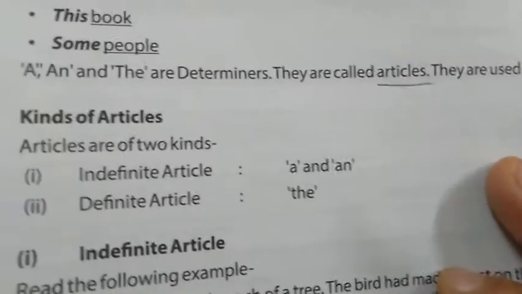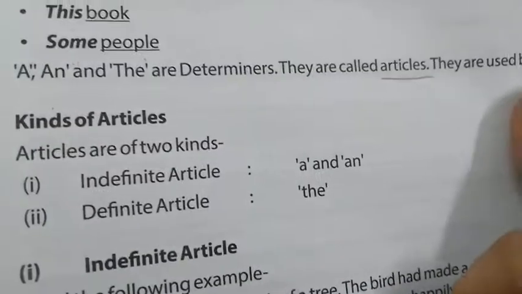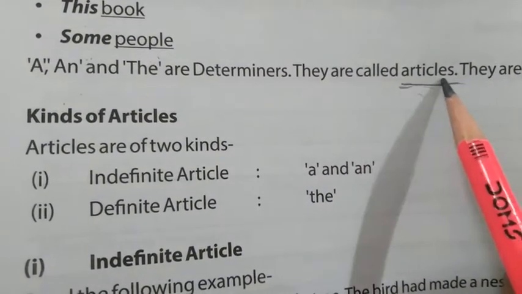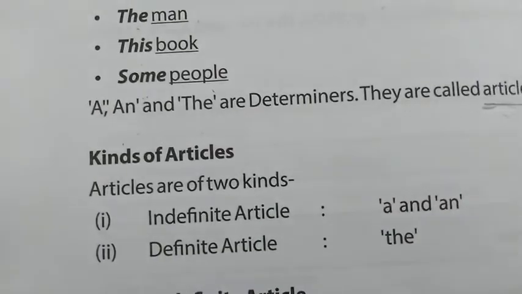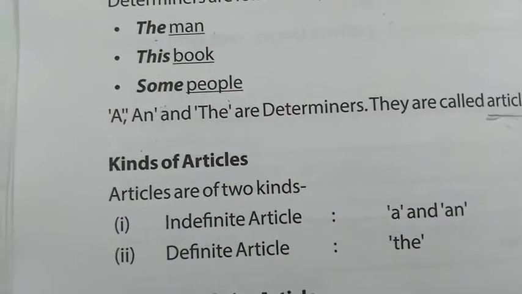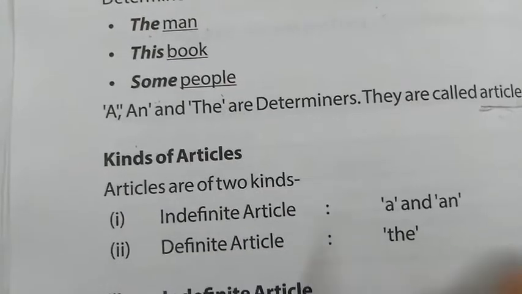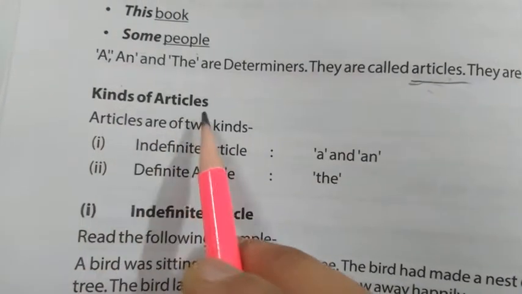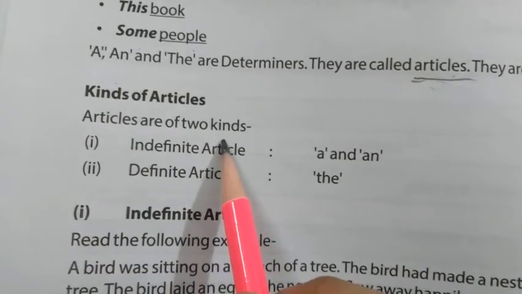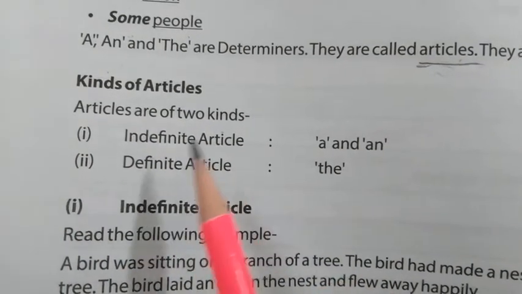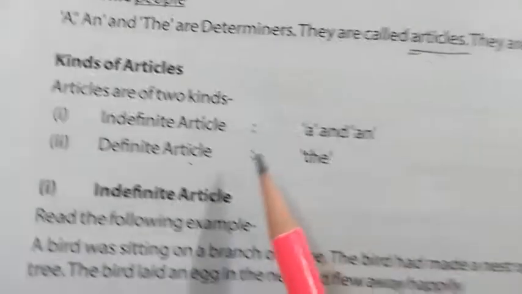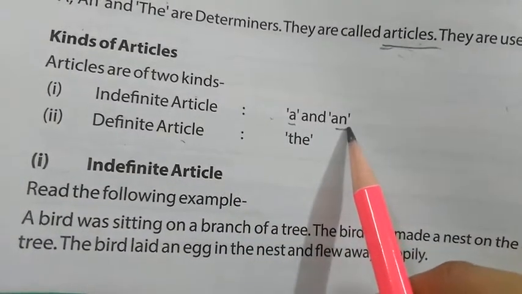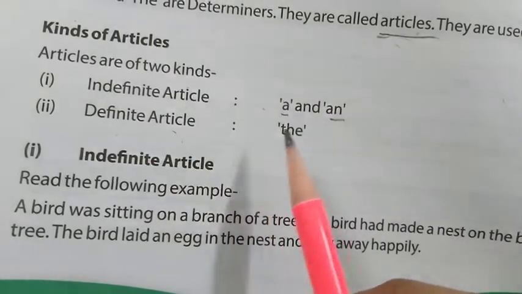Now let's see kinds of articles here. First of all we need to know what articles are. Articles are used to modify the nouns. They are used before the nouns. Okay, now here we have kinds of articles. Articles are of two kinds, indefinite article and definite article. So in indefinite articles we have a and an, and in definite article we have the.